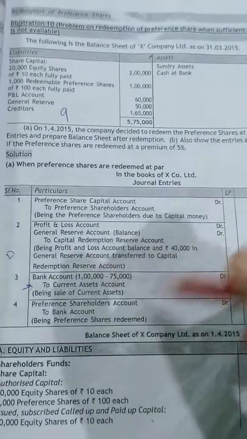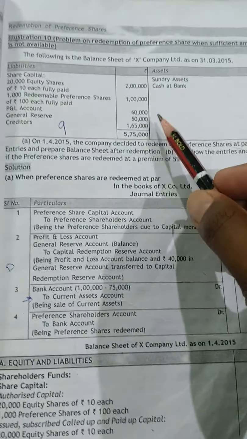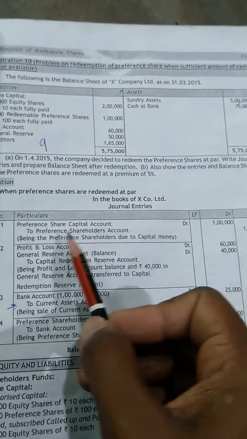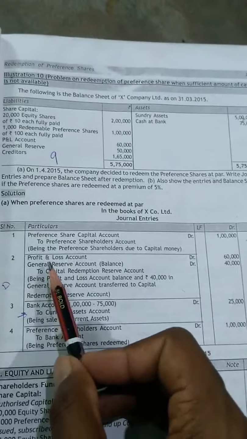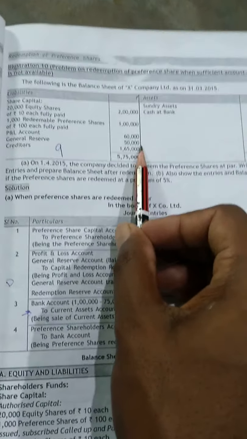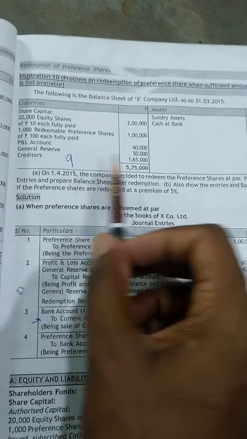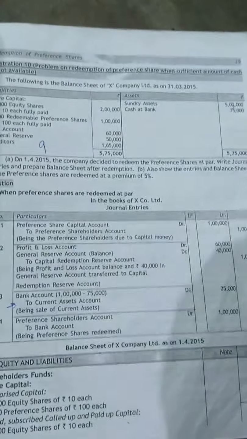When they're not issuing any equity shares, you need to use your profit and loss account and general reserve account. Now how much do we need? 1 lakh. So profit and loss account 60,000. Next, in total we need 1 lakh, so from profit and loss account you can use 60,000, and the remaining 40,000 you can use from general reserve account.